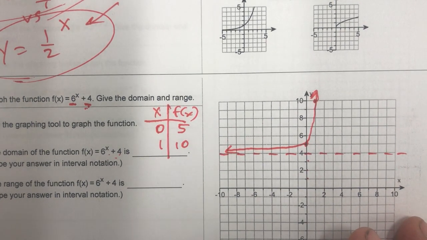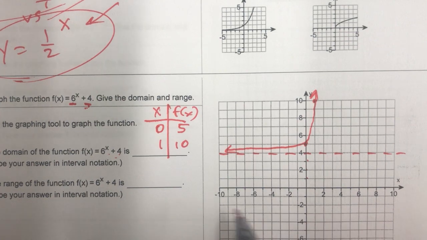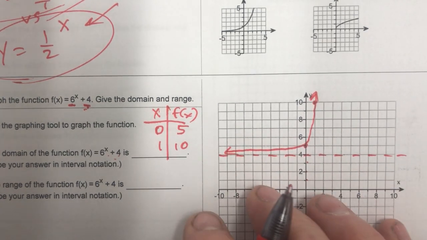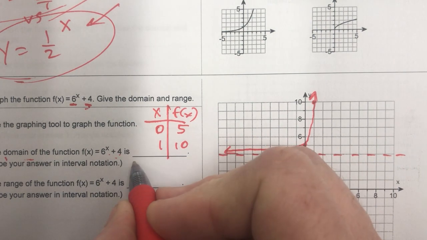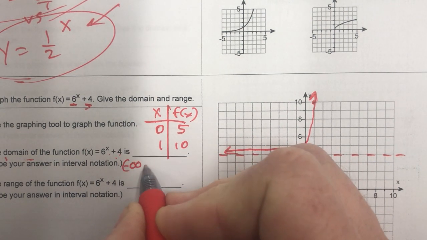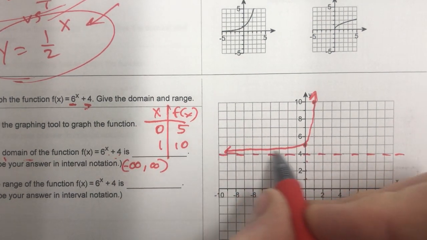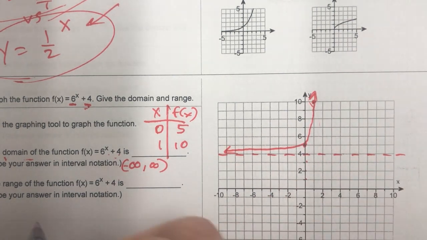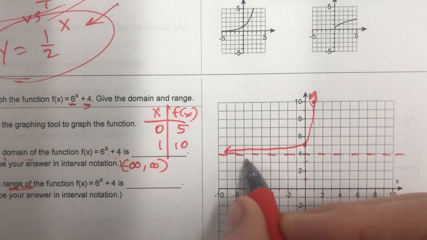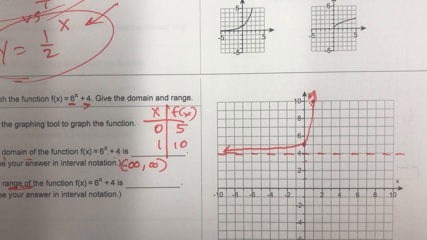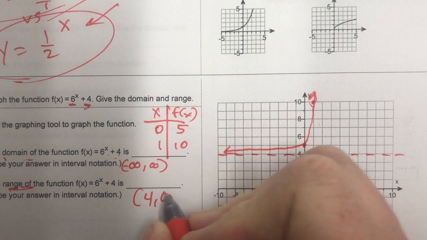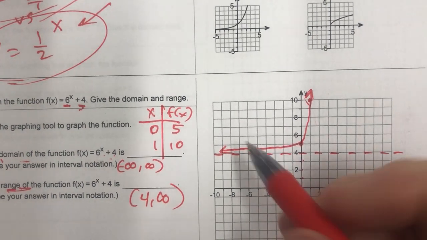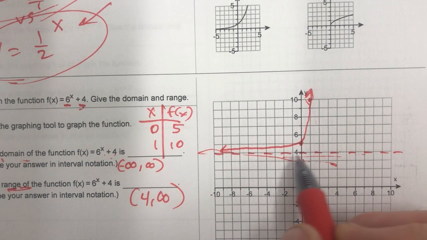Now, there's graphing techniques that they use on the program. I think you'll be able to figure those out. The domain here, every time my domain would be negative infinity to positive infinity. Now my range can't be, because see, there's this asymptote and it can't go below that. So my range on this one is 4 to infinity, because 4 is the lowest it goes with the asymptote here, 4 to infinity.